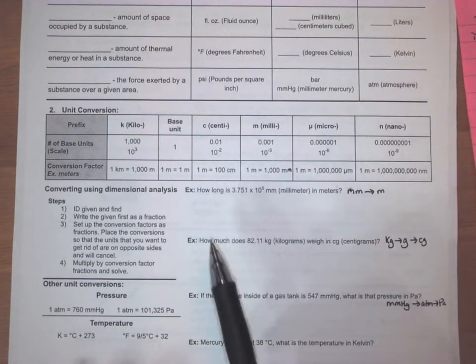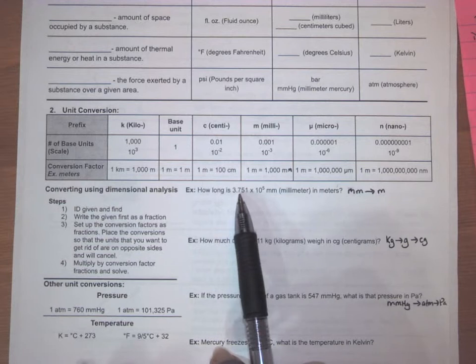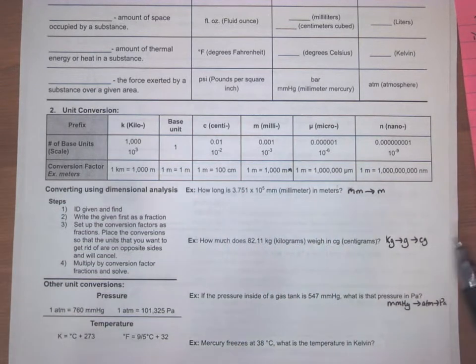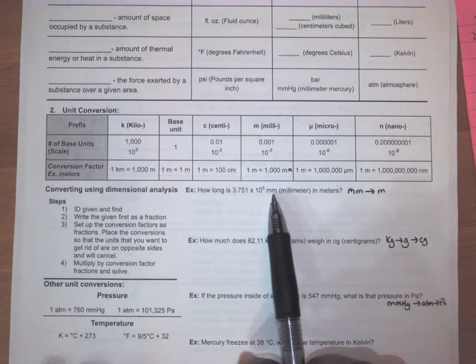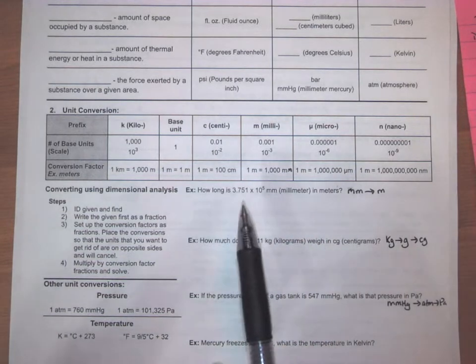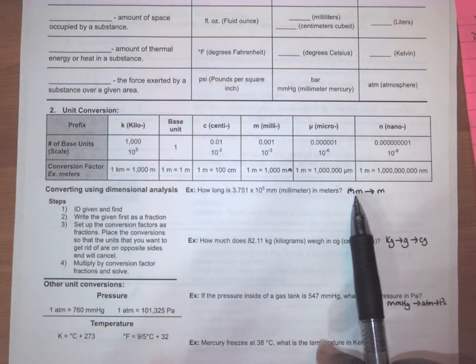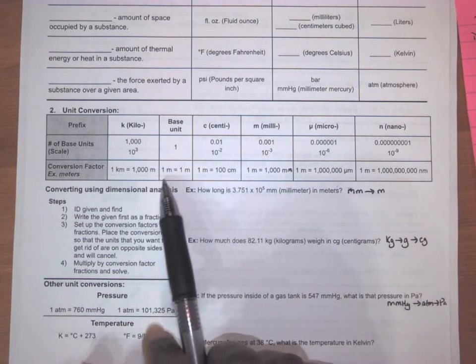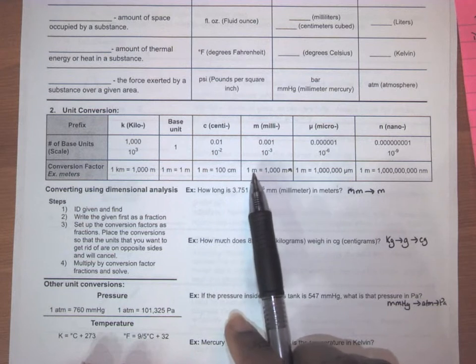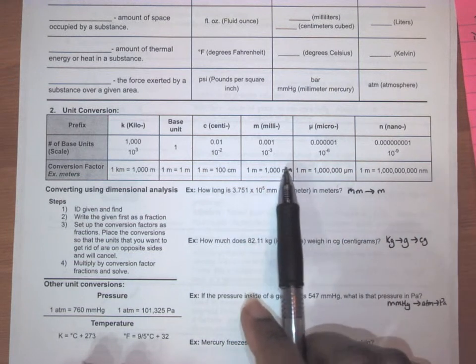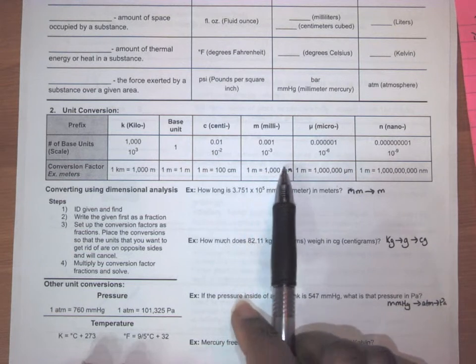All right, so our first example says, how long is 3.751 times 10 to the 5 millimeters in meters? Firstly, I need to think about what I'm trying to convert to and from. I'm given millimeters, and I want to convert it to meters. I need to see if I have a conversion factor that relates millimeters and meters. If I do, then this is just going to be a one-step problem. Looking at my information here, I know that 1 meter is equal to 1,000 millimeters. So I only have one conversion factor that I need to use.